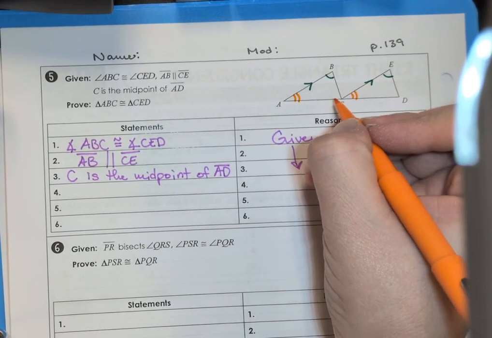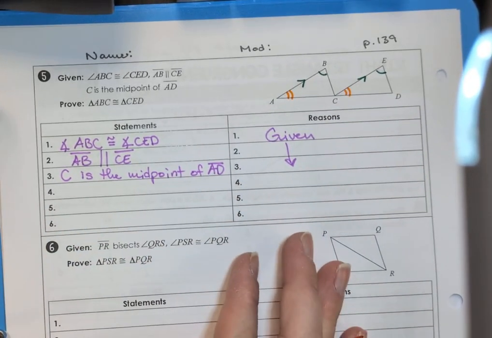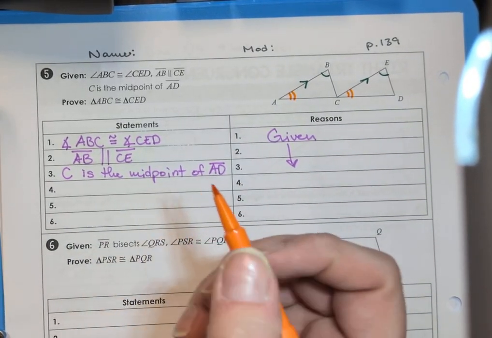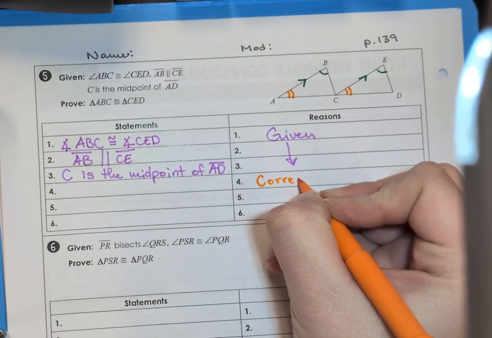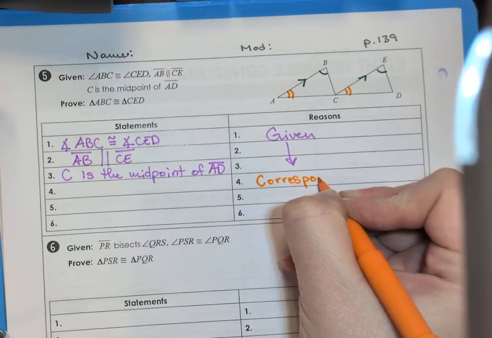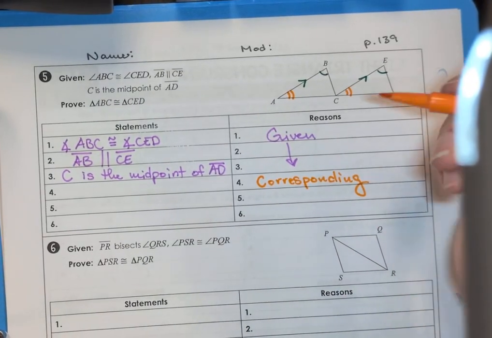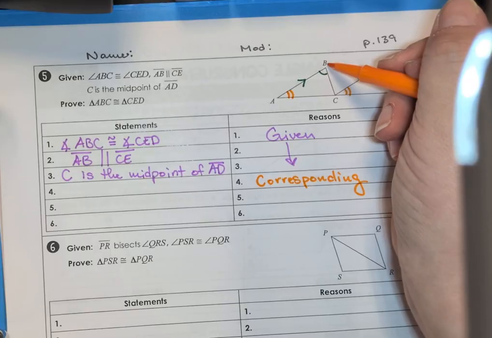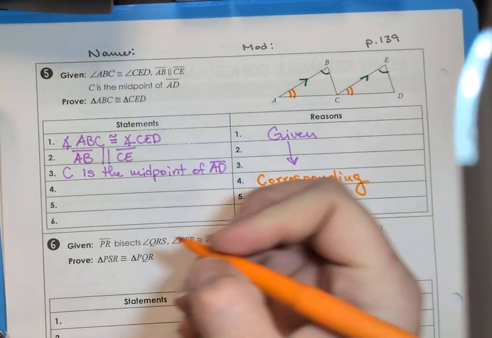How would I write that? Corresponding. I mean the angle names. Angle A. So here, start at the top. So go BAC and then there you go.